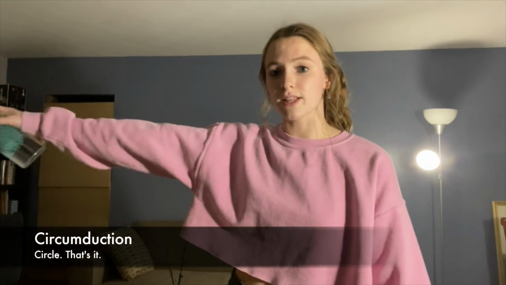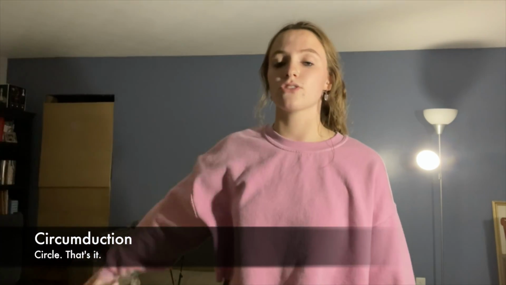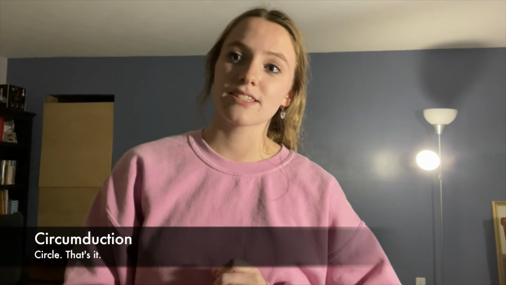The next exercise is circumduction, and so that's when you move your arm in a circular motion, making a kind of cone shape. Circumduction also uses the shoulder joint, so the glenohumeral joint, and it uses the muscles supraspinatus, infraspinatus, teres major, and subscapularis muscles.